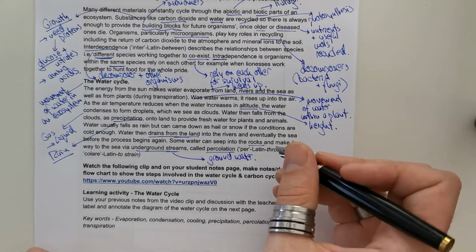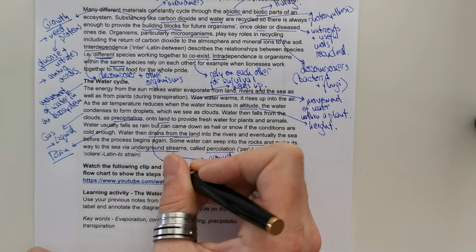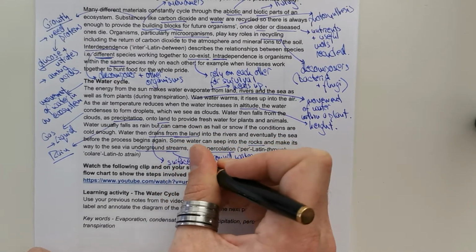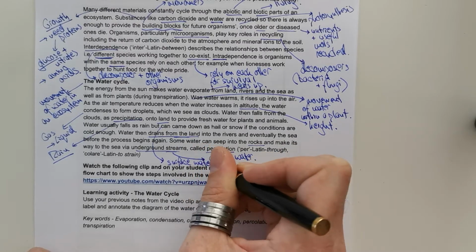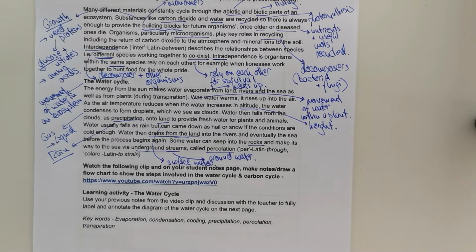And then water that you find that falls onto land is called surface water. Now, this is just a summary and a description of the movement of water through an ecosystem. So we're going to spend a bit more time looking at this in depth.